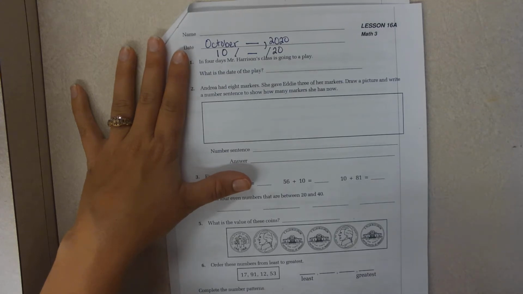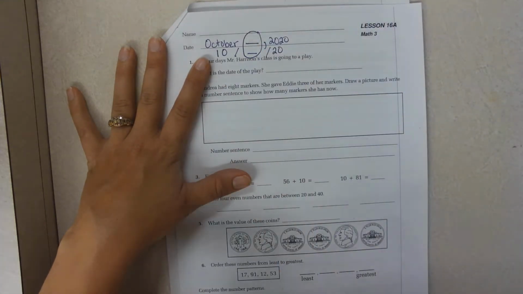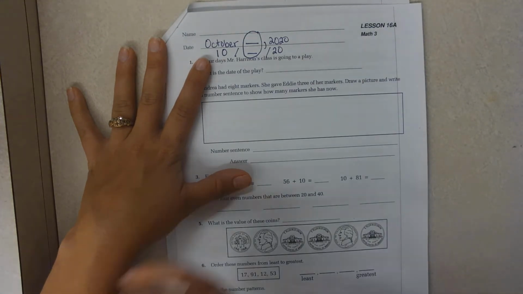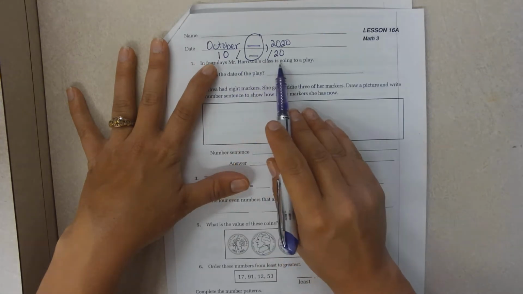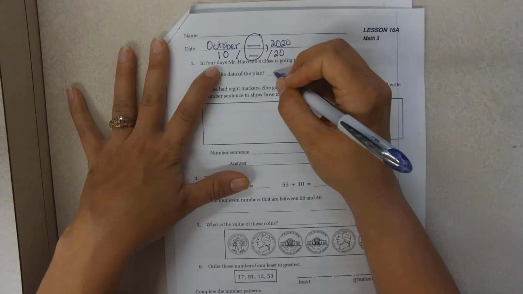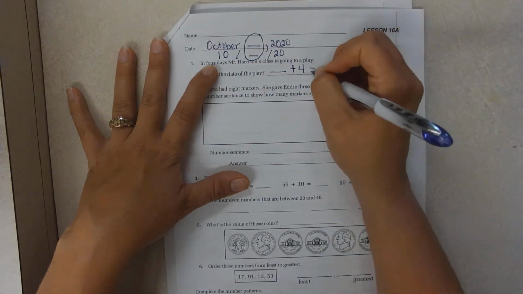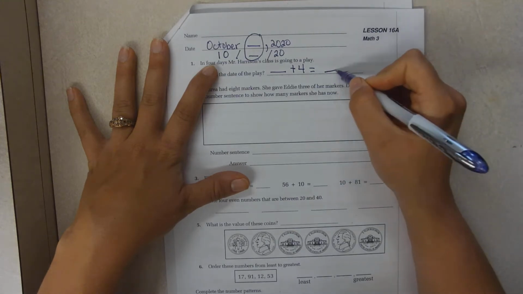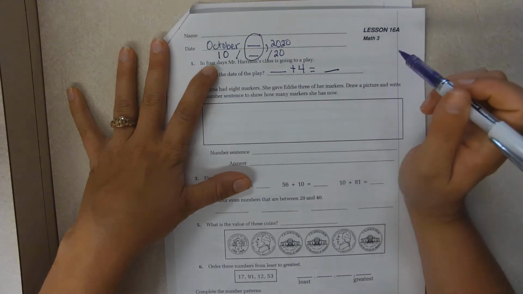In 4 days, Mr. Harrison's class is going to a play. What is the date of the play? Well, I can't tell you that because I need to know what this number is. You're going to add this number plus 4 to give you the day, and then you will have to tell me the month and the year.